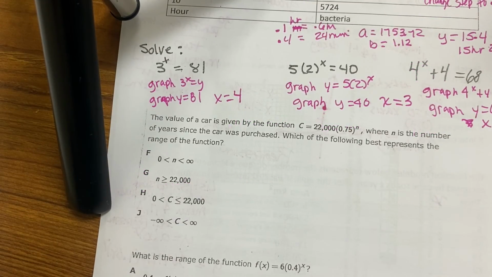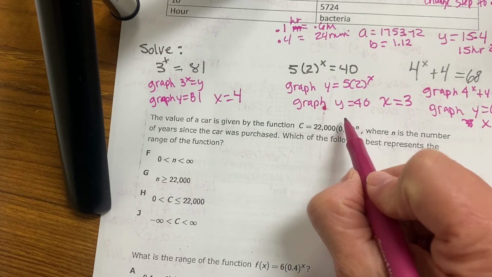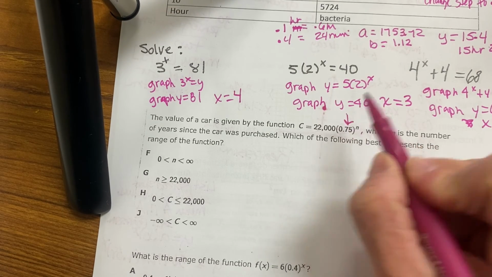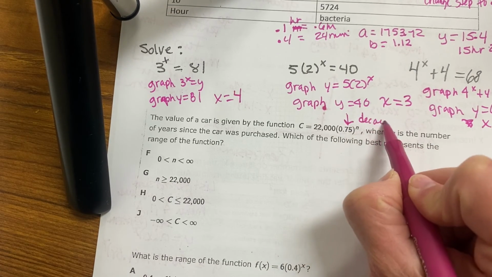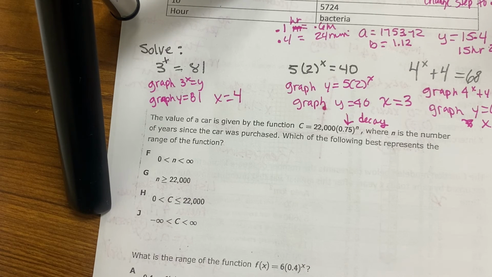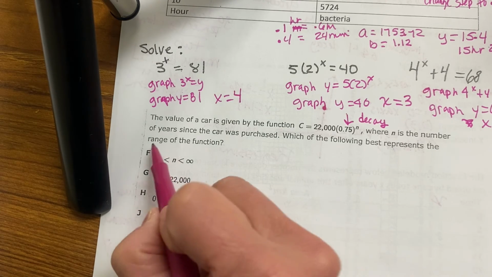All right, the last two say: the value of a car is given by the function c equals 22,000(0.75^n). So we already know that this is going to be a decay, or as a car, we call it depreciation, where n is the number of years since the car was purchased. Which of the following best represents the range?